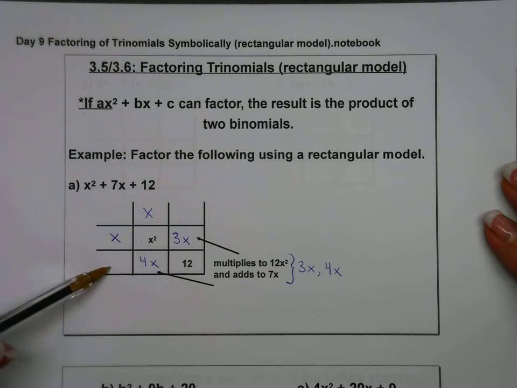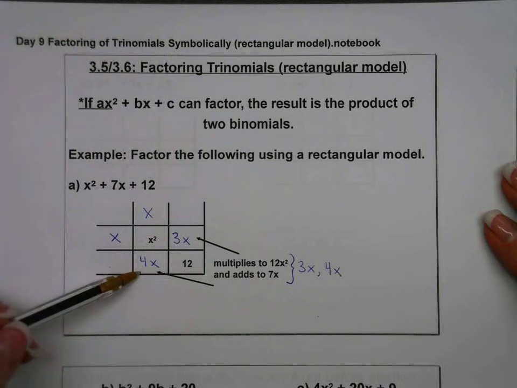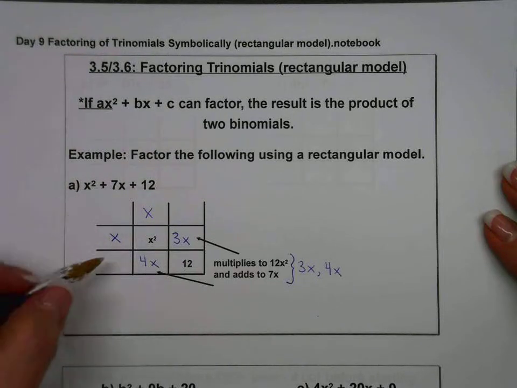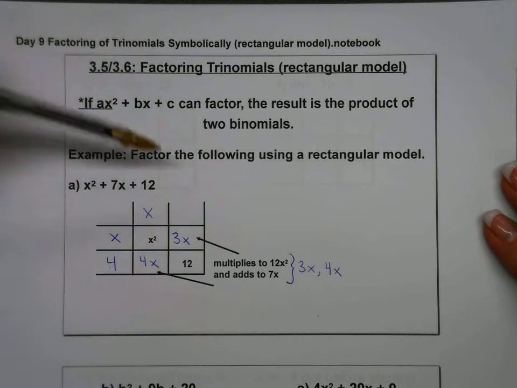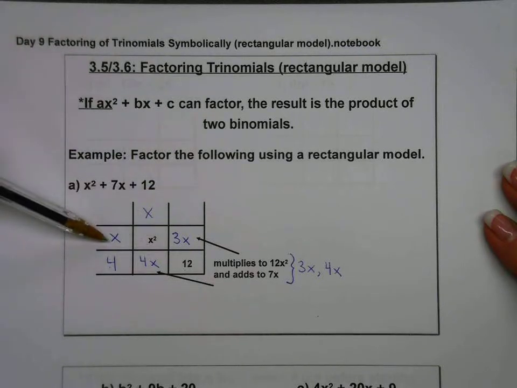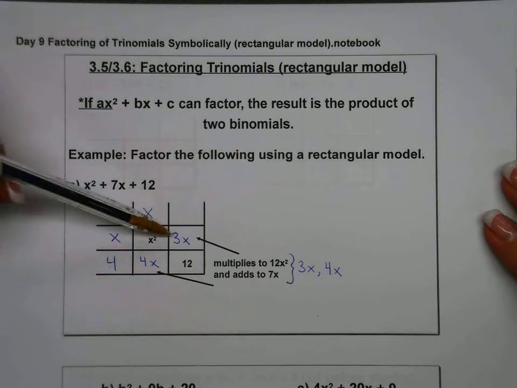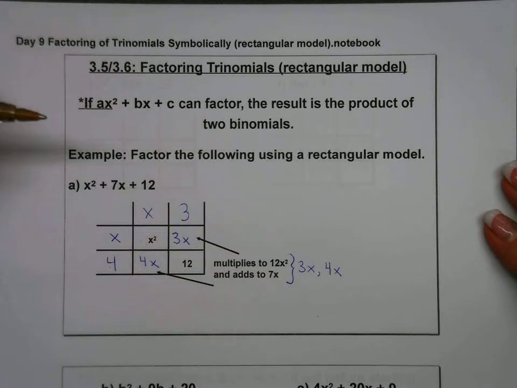If I want to find the value down here, then the logic is that what I place here, when multiplied by the x, has to give me the result of 4x. Therefore, I know I have to put a 4 here. To get the box up at the top, the logic is that this item multiplied with this x have to give me 3x, which means I know I have to have a 3 here.